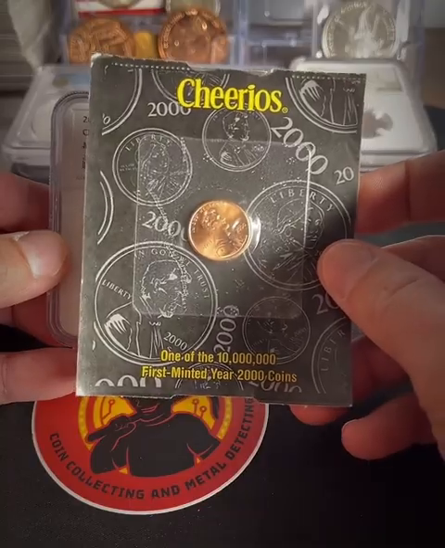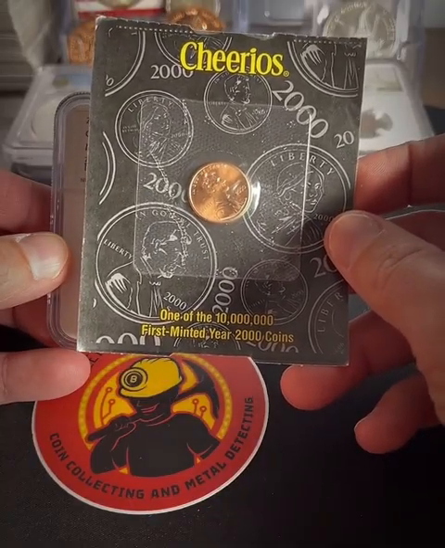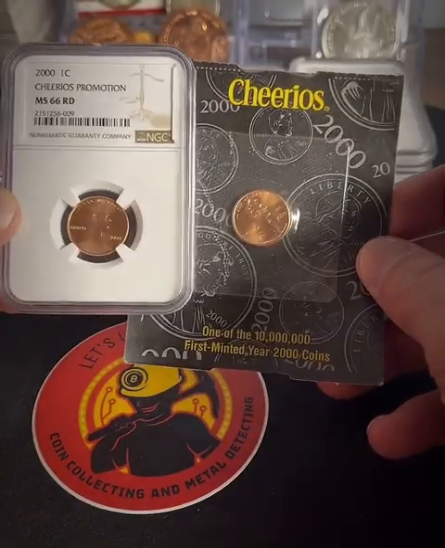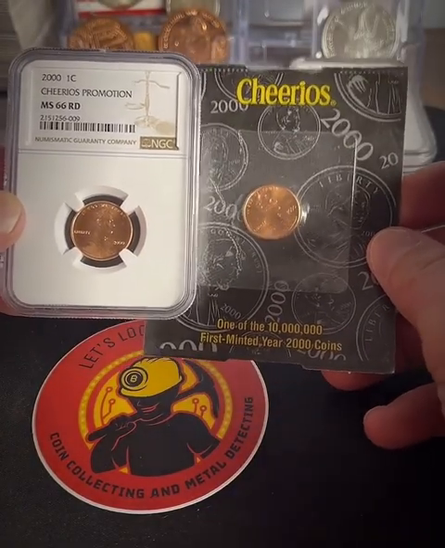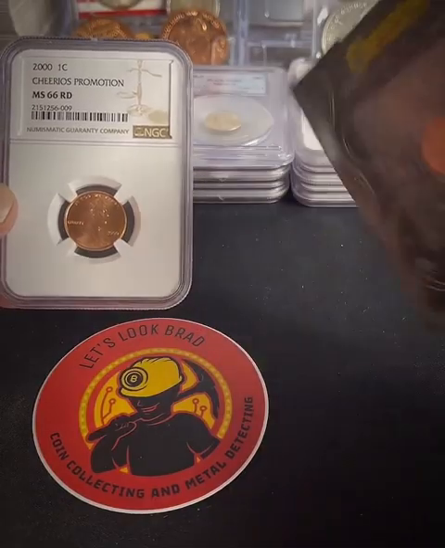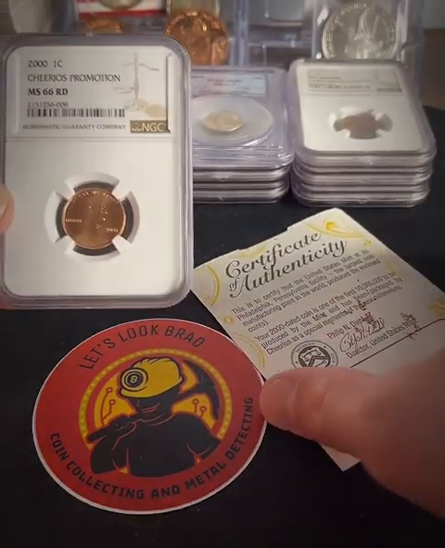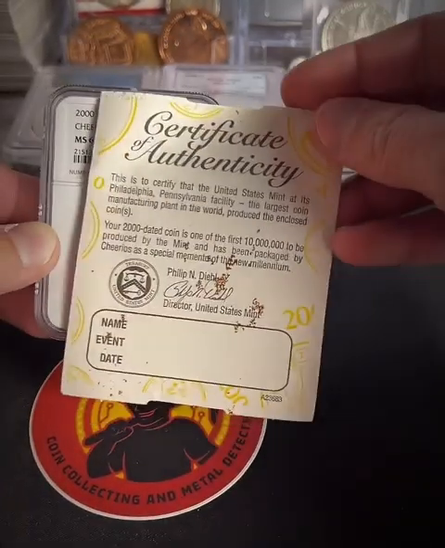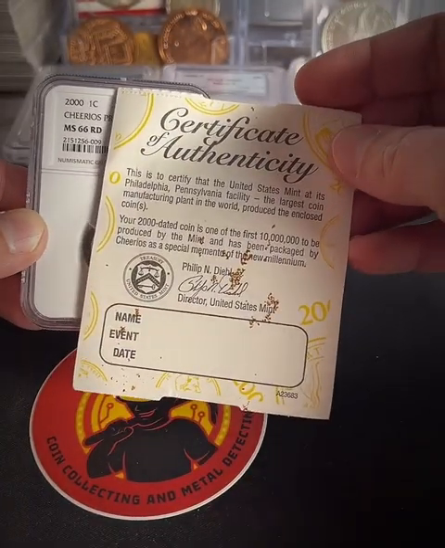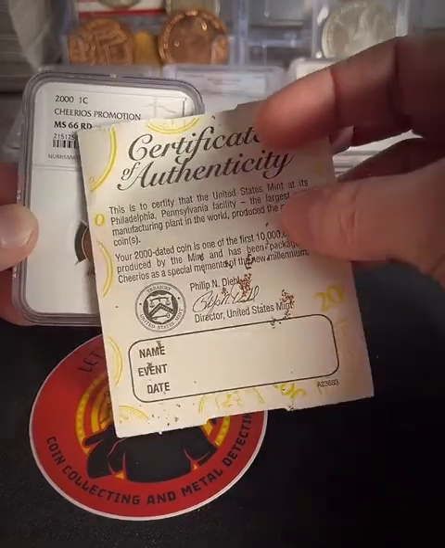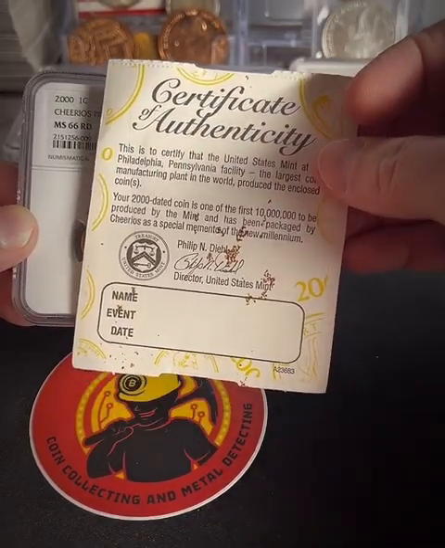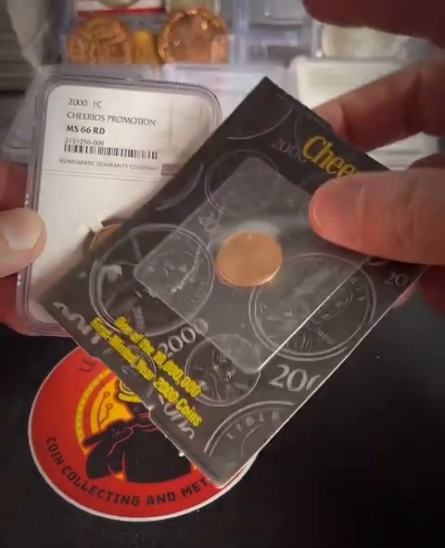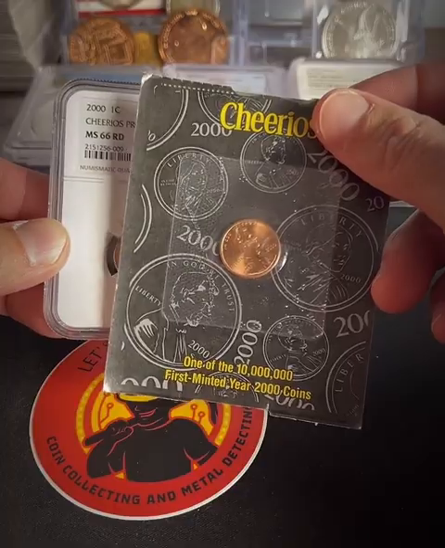And this is a Cheerios penny. You see, 1 of 10 million, first minted in 2000. Now, the thing is, about 10 million of them in 2000, I guarantee you that there is way less than 10 million of them still in these packages. So when you check online, make sure you can see the certificate of authenticity. Make sure there's no damage on it. It's got a little bit of staining on here, which is perfectly fine. But make sure you're checking it's got the COA. It's not completely cut open, because these things are worth quite a bit of money.